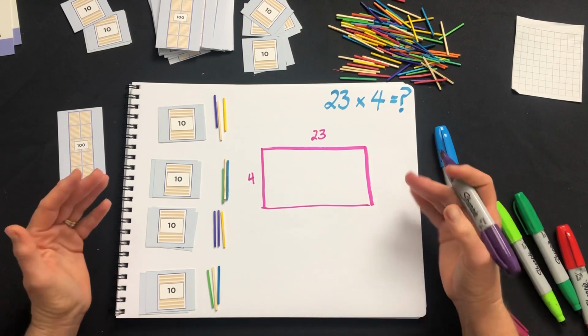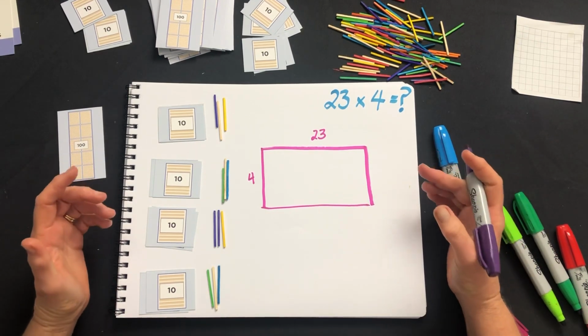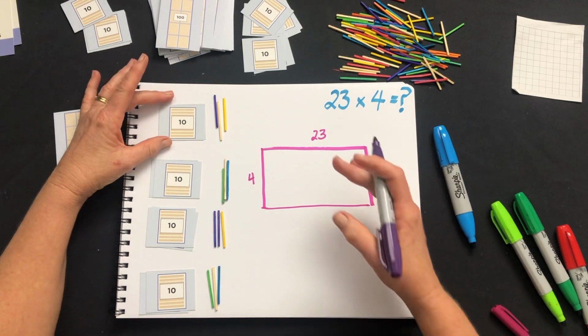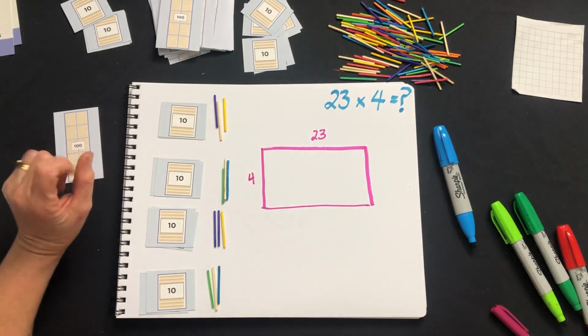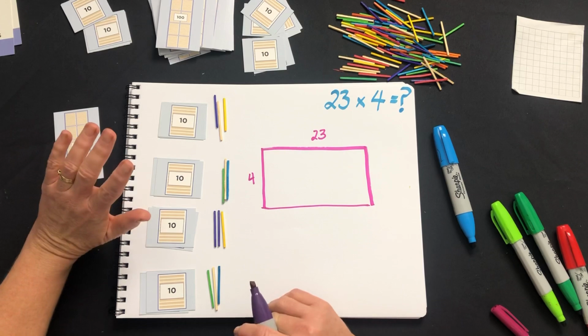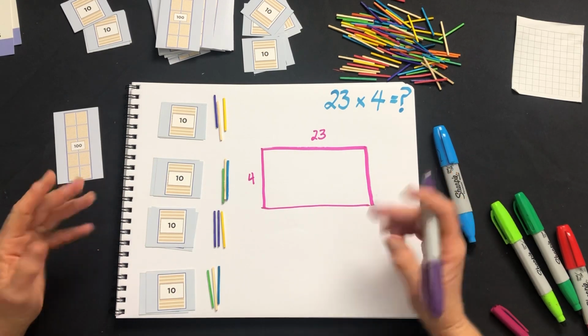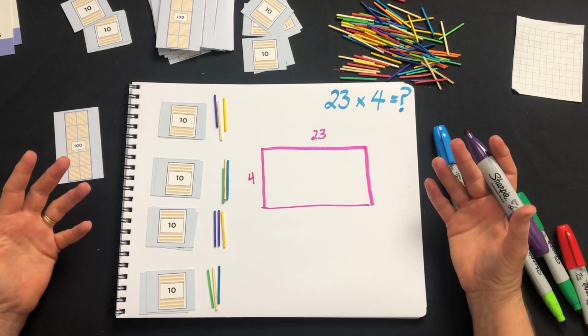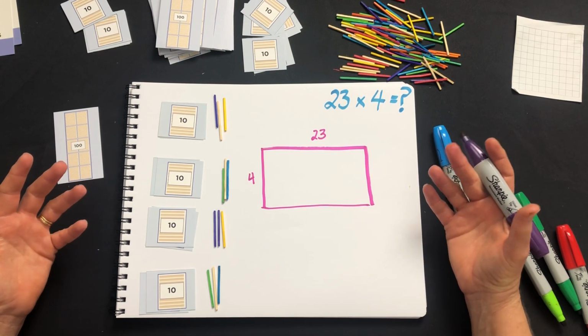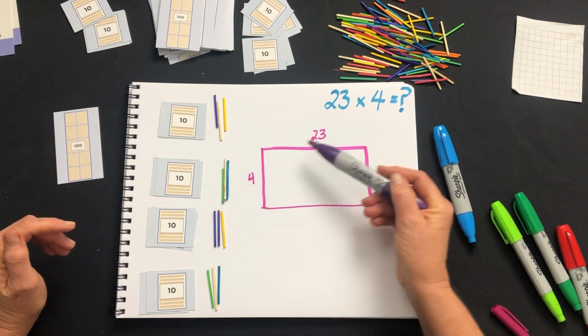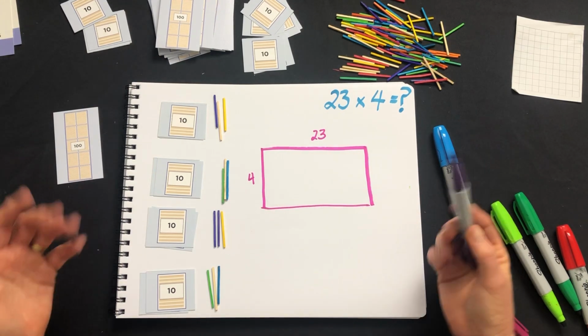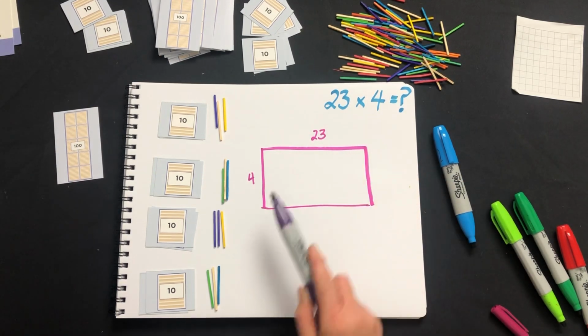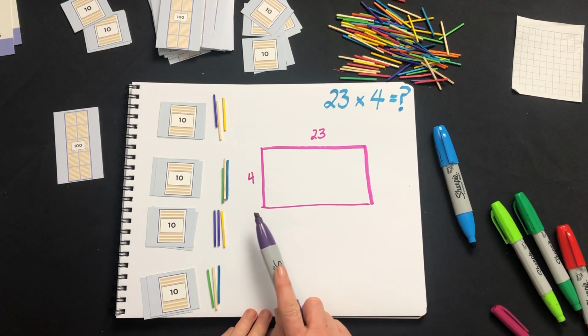And in fact, every time we multiply, we can represent it using either groups with the same amount in each group or as an array or grid. So a rectangle, and those of you who remember doing area problems will remember that we times the width by the length. It's the same thing. We can represent any multiplication using a rectangle.